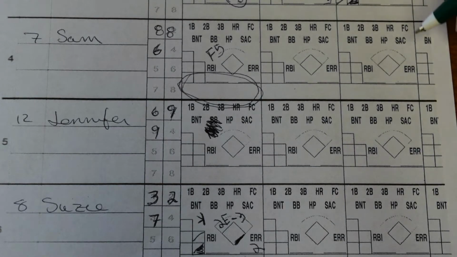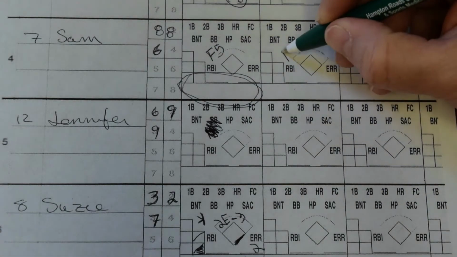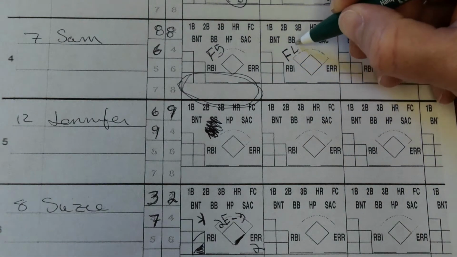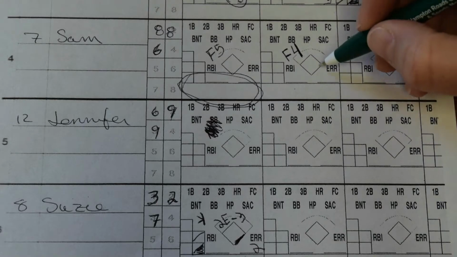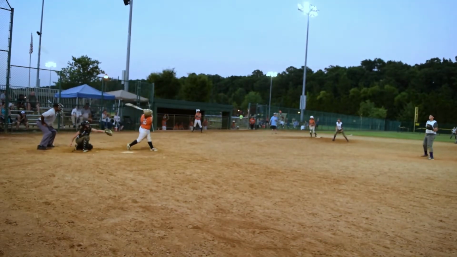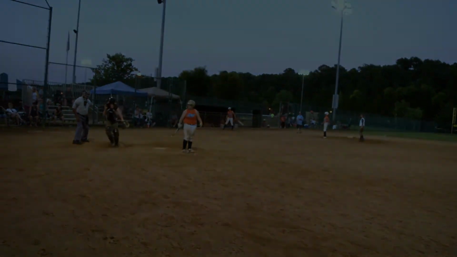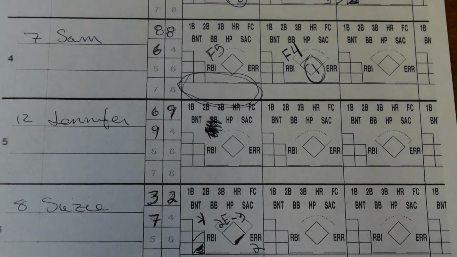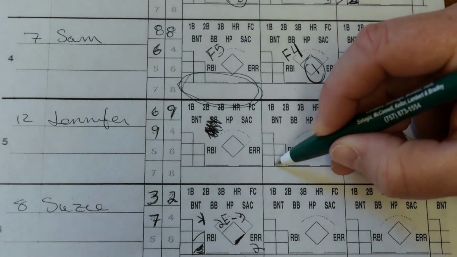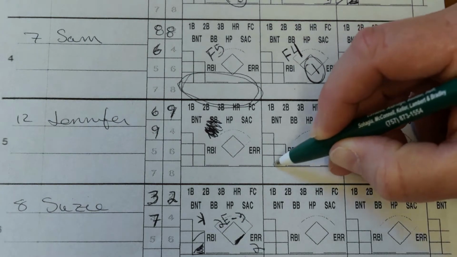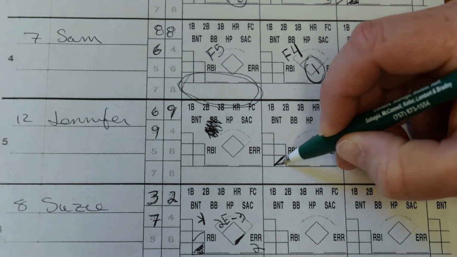All right, this was an easy one for you. It was a fly ball to the second baseman with an out. This is a foul ball. If it was the first pitch, it would just be marked down as a strike.